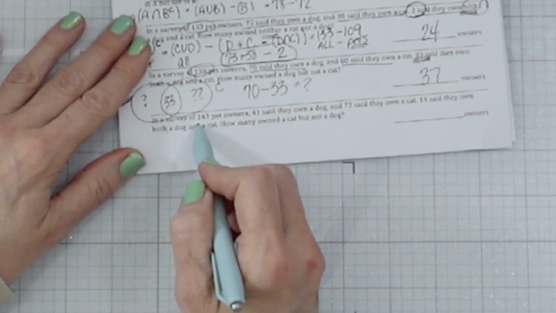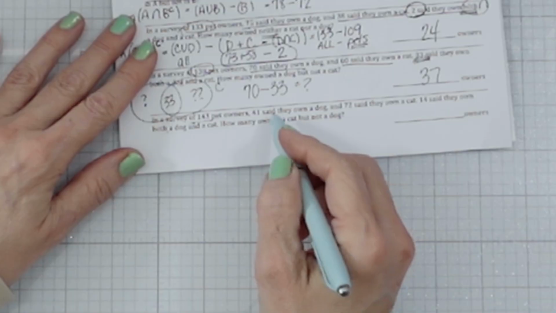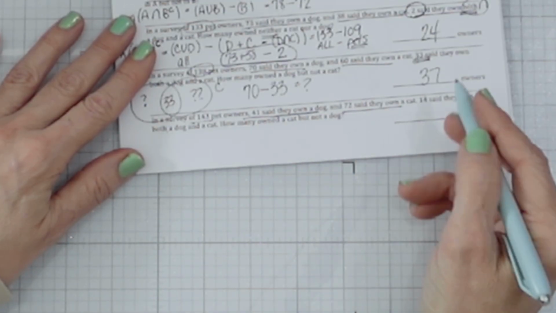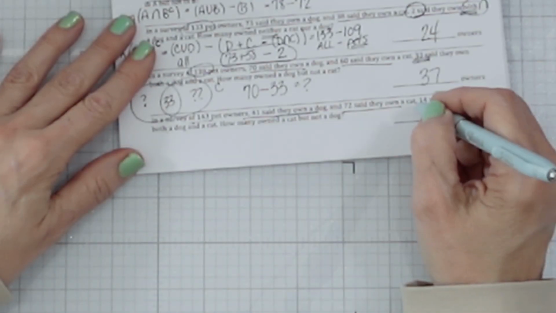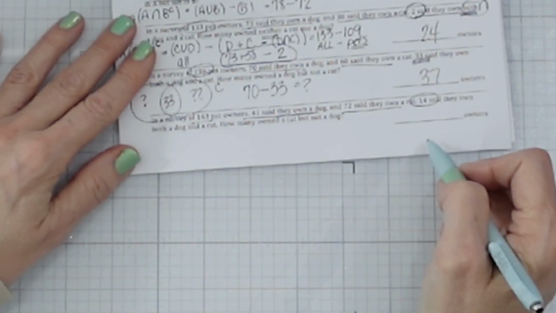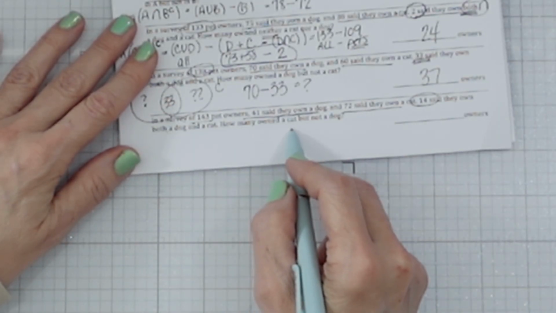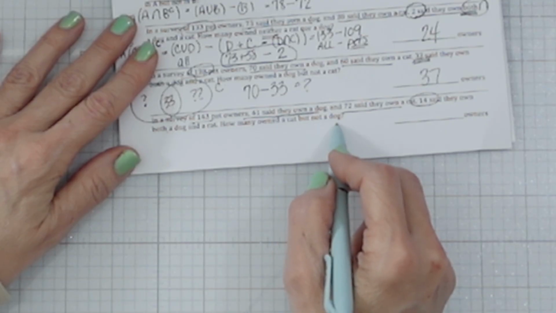In a survey of 143 pet owners, 41 have a dog, 72 have a cat, and of those, 14 are both, right? Dog and cat. How many owned a cat but not a dog?